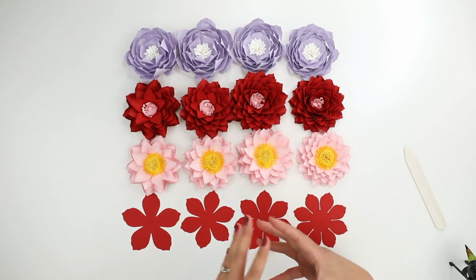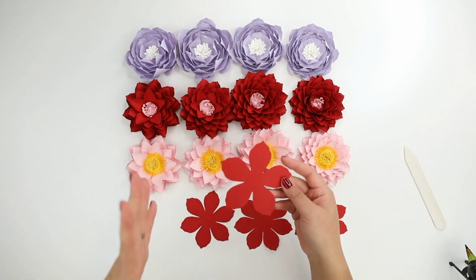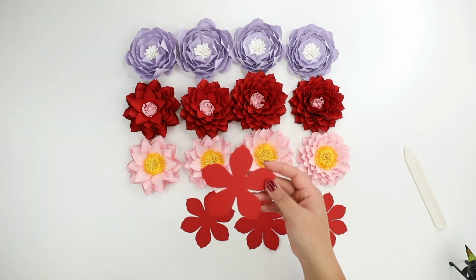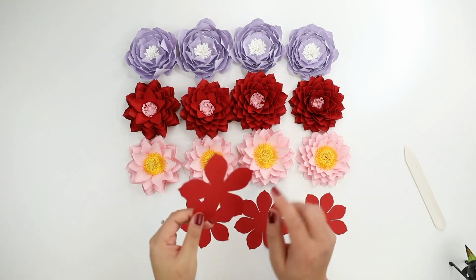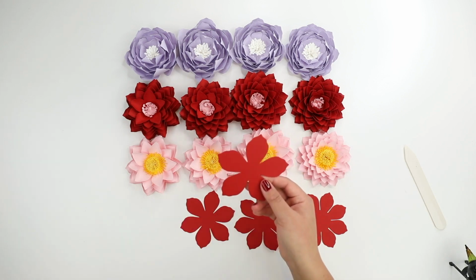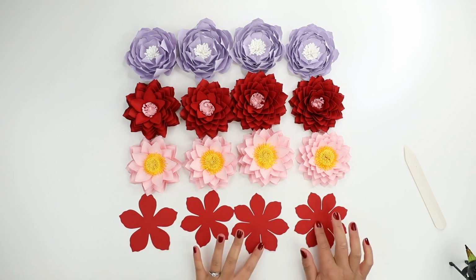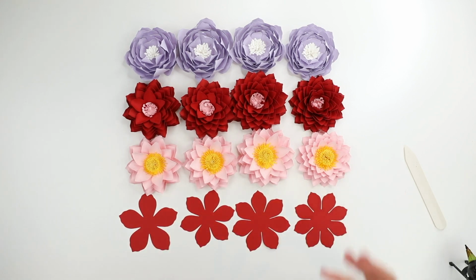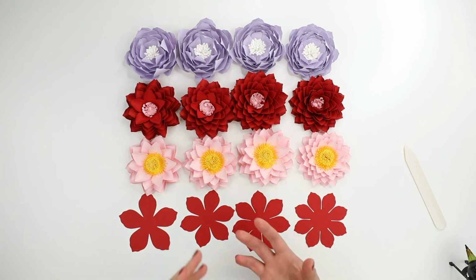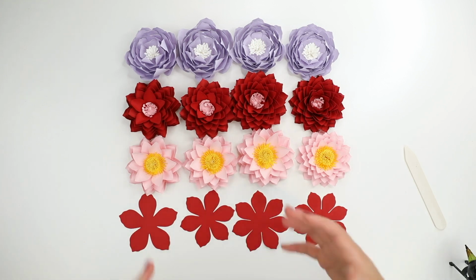So I'm kind of using words interchangeably. What I mean is each shape has a different number of petals. That petal shape is just repeated in a different number. So this one has 5, this one has 6, 7, and then 8. 8 is what I'm going to carry forward as my main shape, and these are just extras that I've included if you want to make different looking flowers or if you have a certain preference.